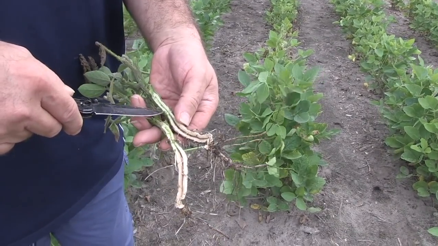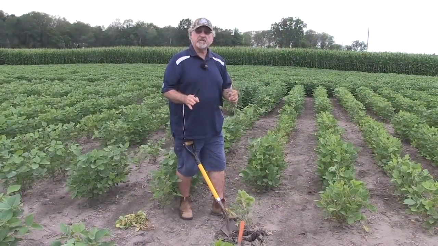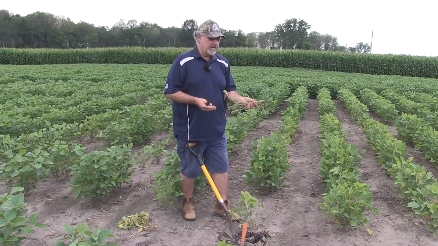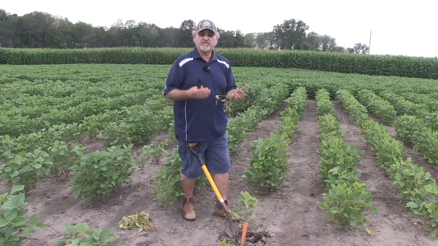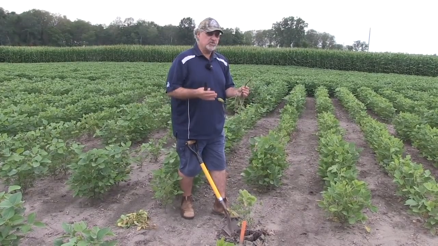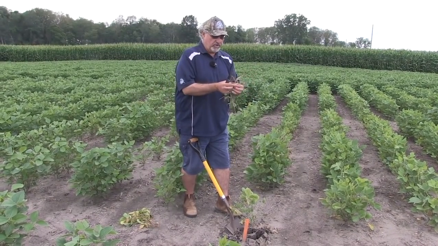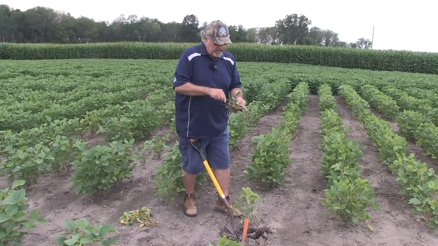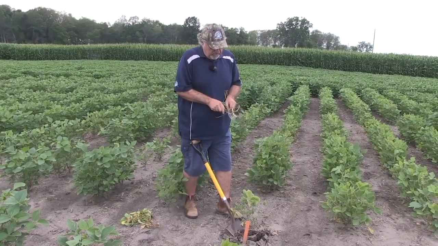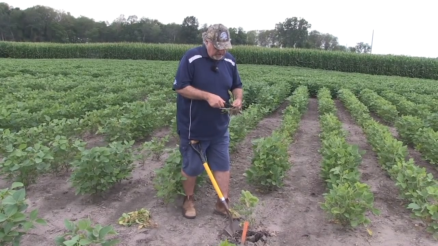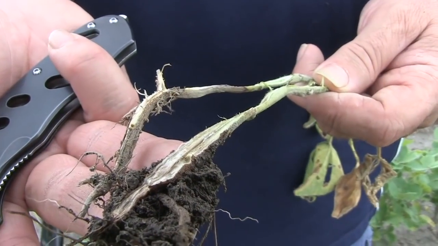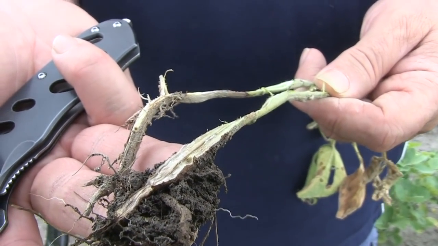The other one to consider and think about is brown stem rot. We will also see brown stem rot symptoms that have that SDS interveinal chlorosis as well. But with brown stem rot, what we will see is the pith, as you move up that plant, starts to become disintegrated. In this case, we still have the pith clean and not showing typical brown stem rot.